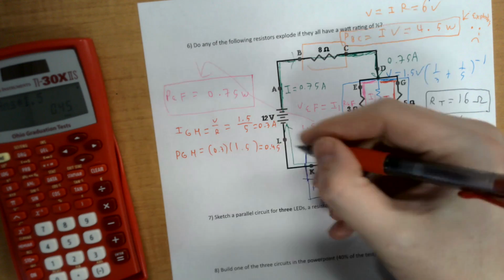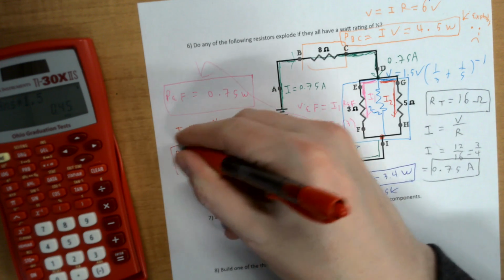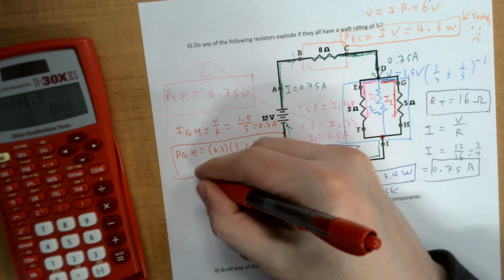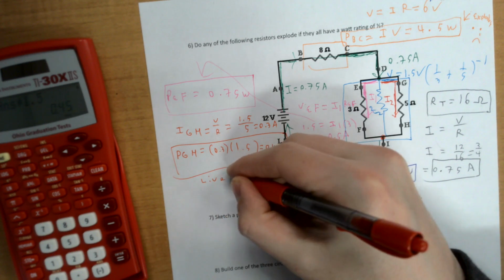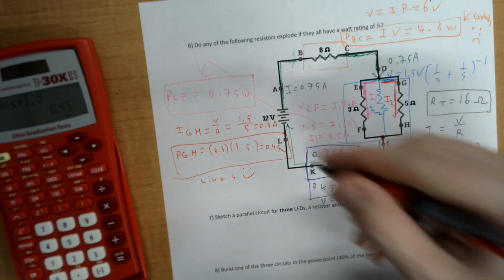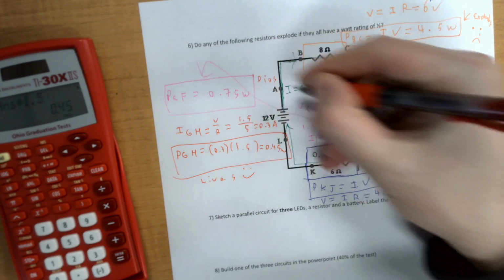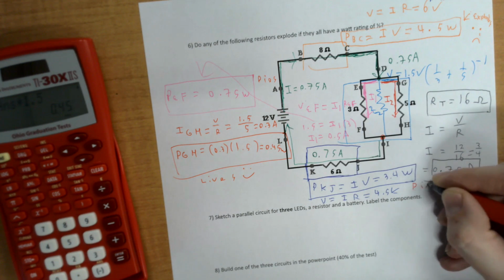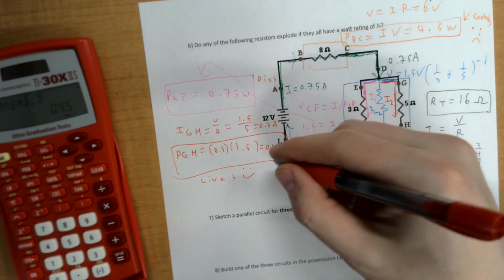I know a lot of you are excited for this part. I know a lot of you have been waiting on this, but this one lives. Yay! And this one dies, and this one also dies. It's a sad, tragic day in the world of these resistors. They all explode except for this one.